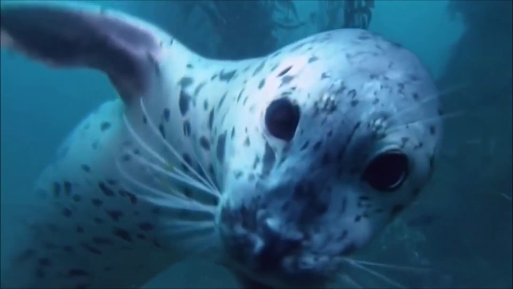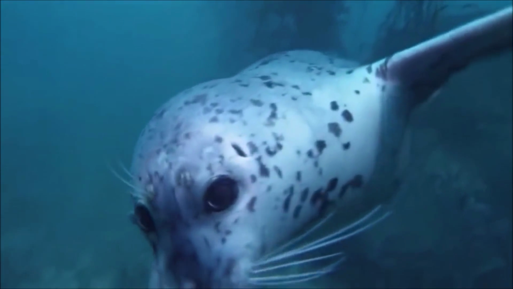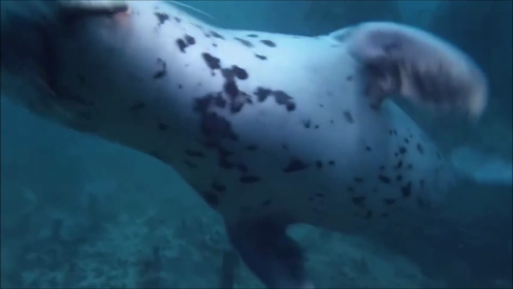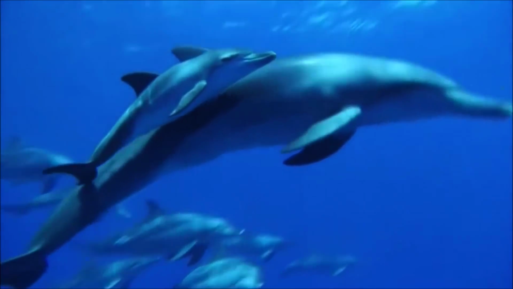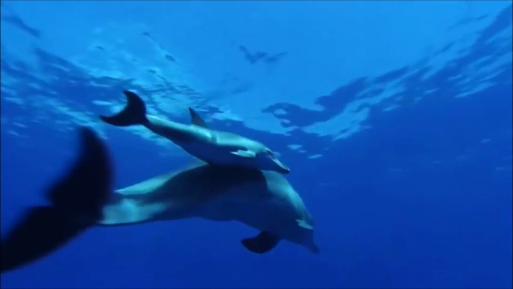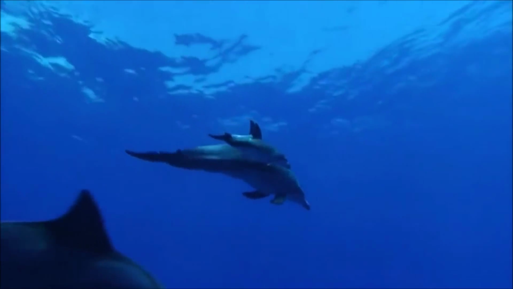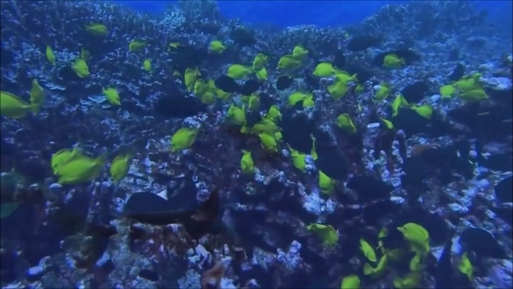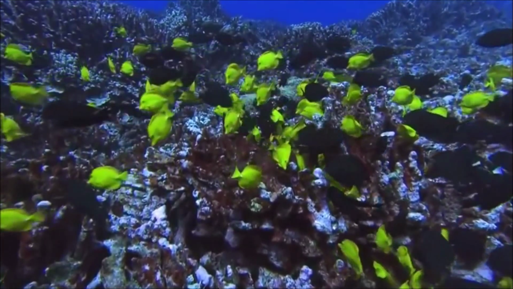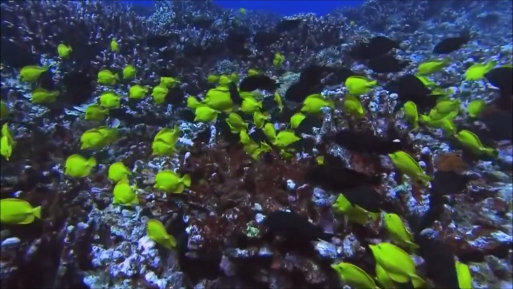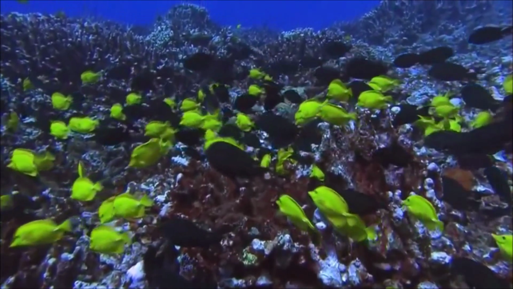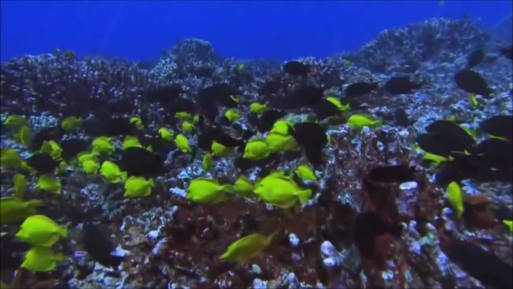The ocean is a vast, beautiful body of water, inhabited by an incredibly diverse web of life. Among them are saltwater fish, who, unlike freshwater fish, are specially adapted to withstand the high salinity of ocean water.